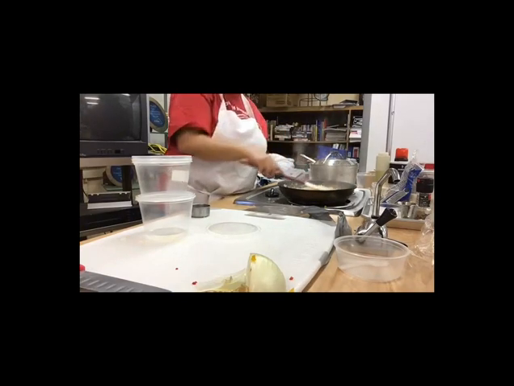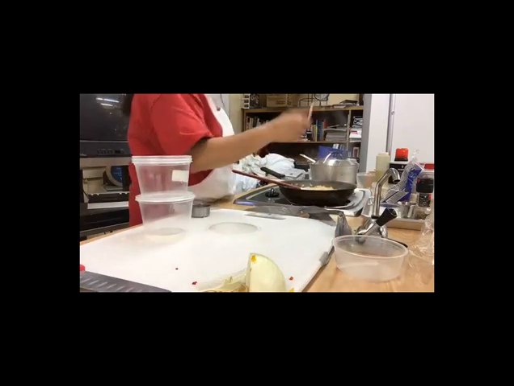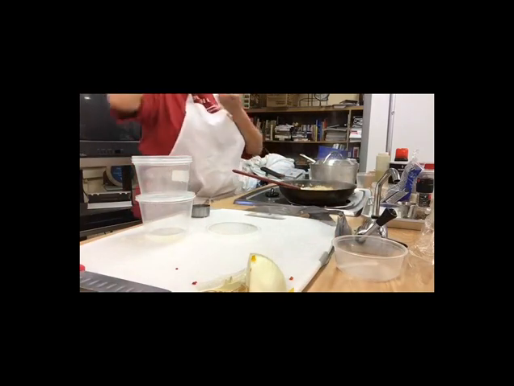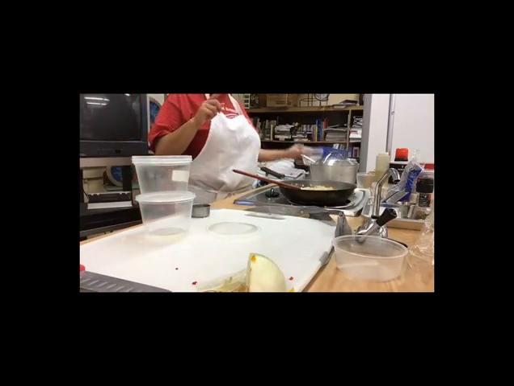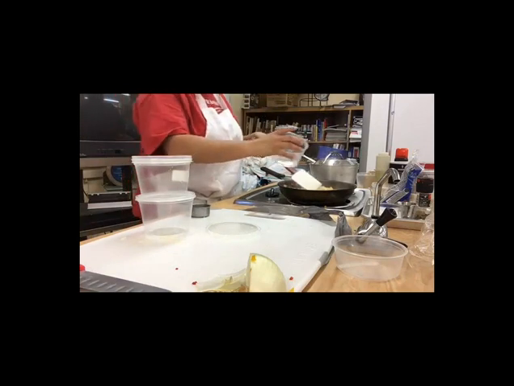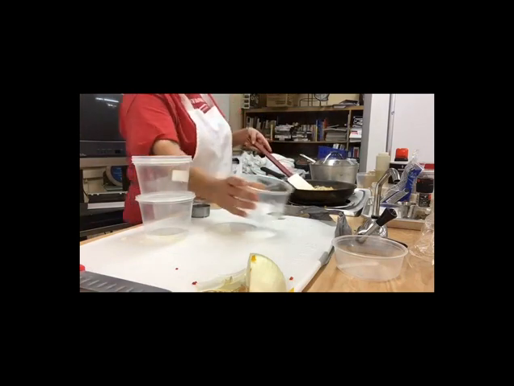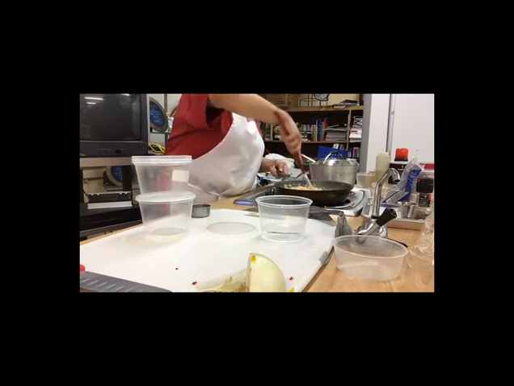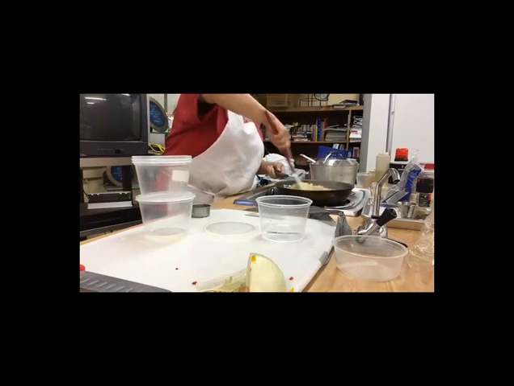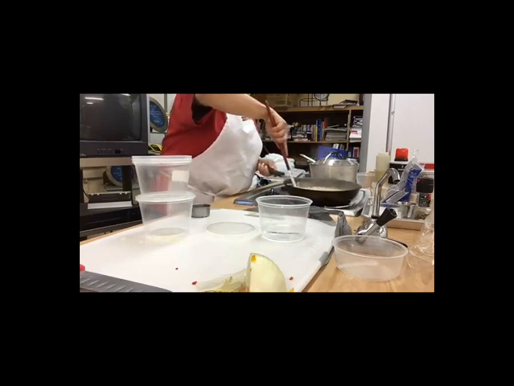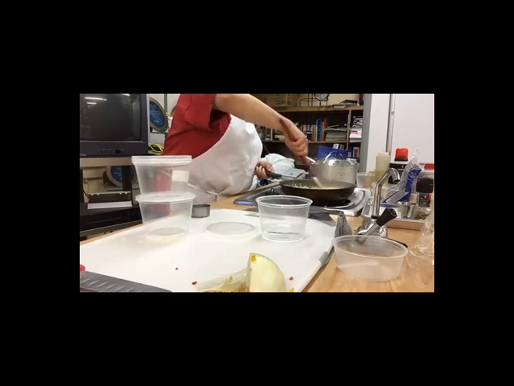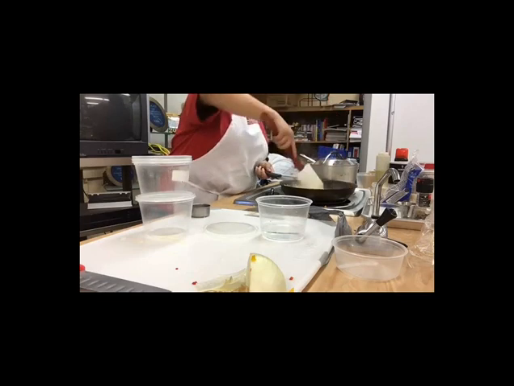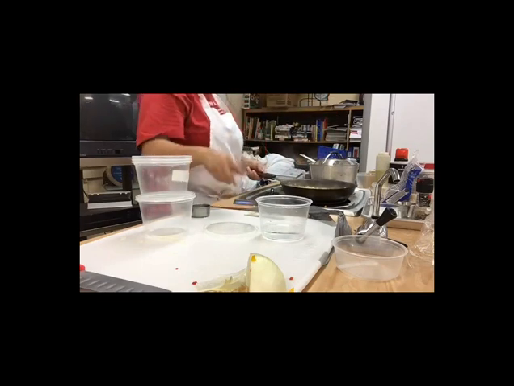I know my risotto is going to need a little bit more liquid, and I ran out of chicken stock, so I'm going to add a little water. Which is fine because the chicken stock is actually really salty. Okay, almost done.